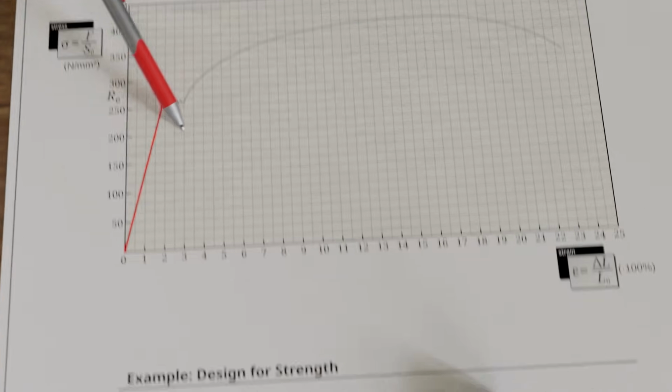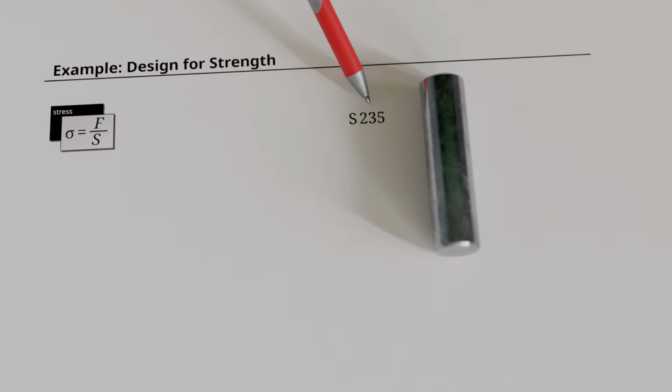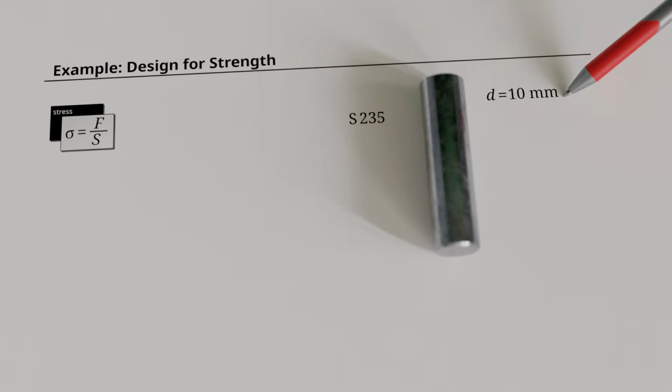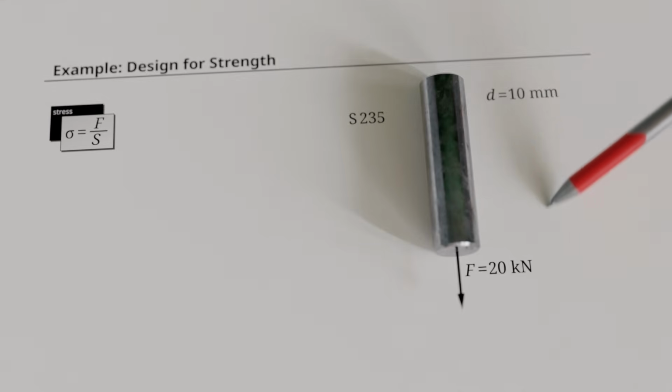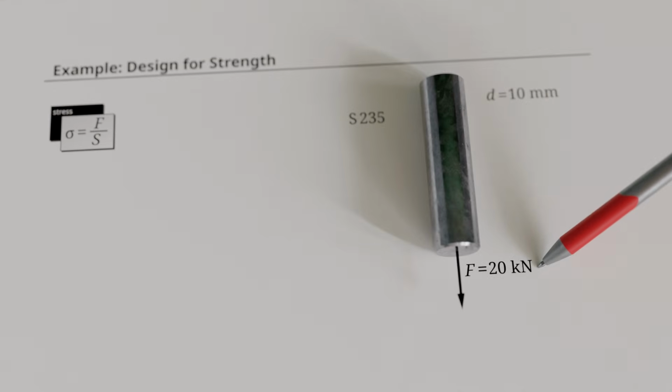Consider the following example. A cylindrical bar made of S235 structural steel has a diameter of 10 mm and is to be subjected to a constant force of 20 kN. The question is whether this bar meets the strength requirements and remains elastically loaded. To check this, we first determine the internal stress under the load of 20 kN.